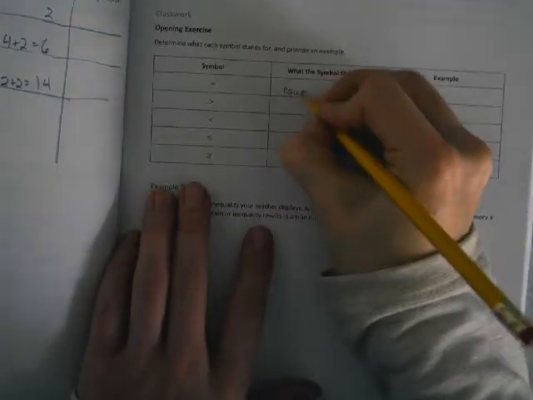Module 4, Lesson 23, we're going to look at true or false number sentences. But first we need to look at what these symbols mean. So this symbol means equal to. And so you could say 5 plus 3 equals 8.